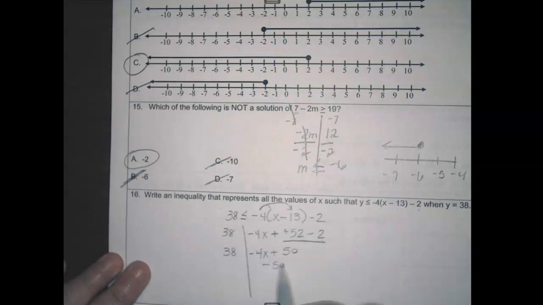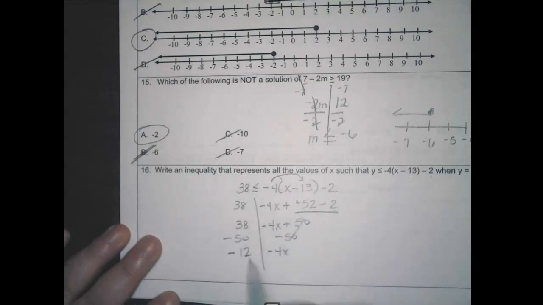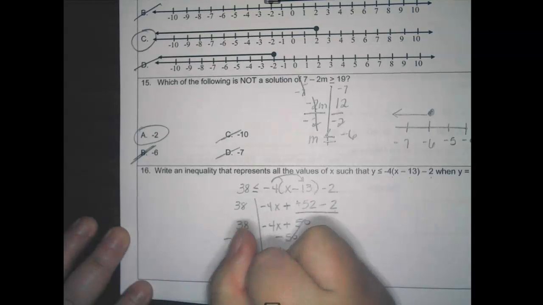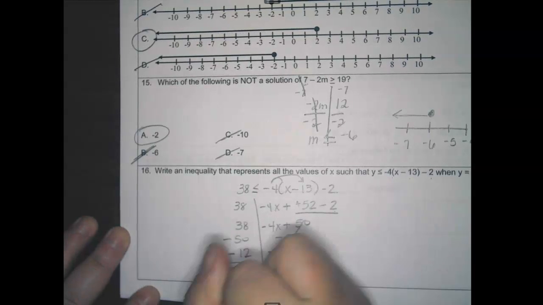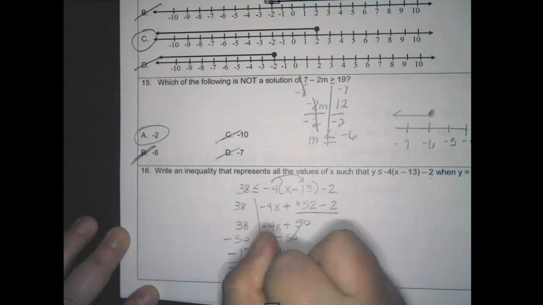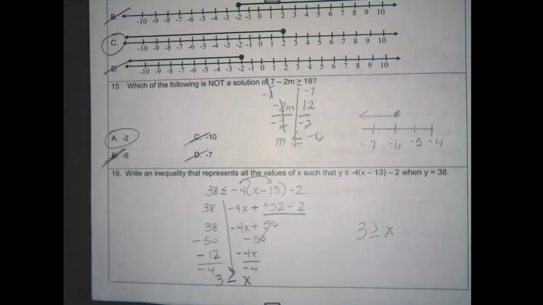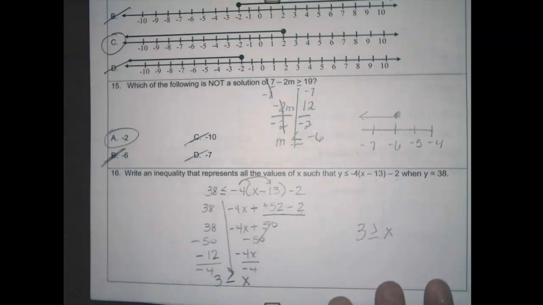Subtract 50 from both sides. Divide by negative 4. Bells, alarms, something should be going off. Divide by a negative, so I'm going to flip my sign. This is going to be 3 and x. So 3 is greater than or equal to x. All right, let's flip to number 17.